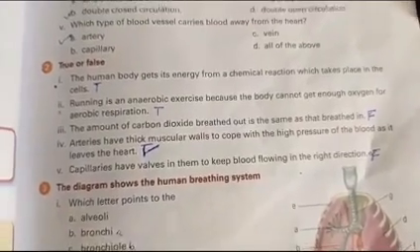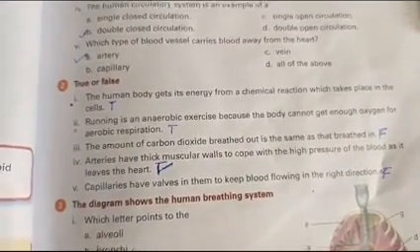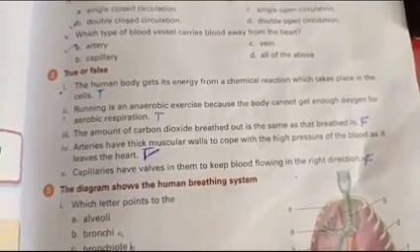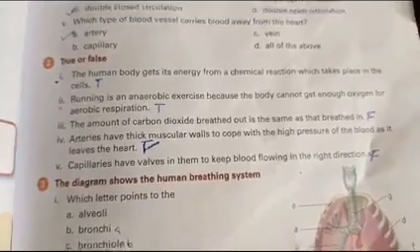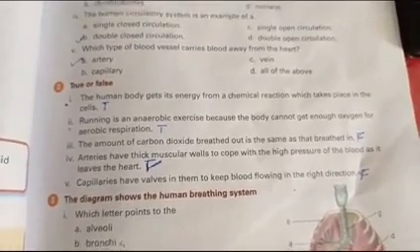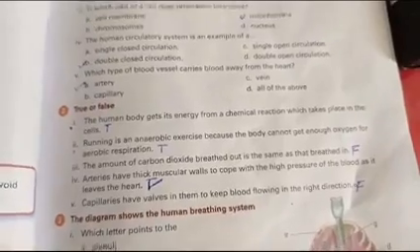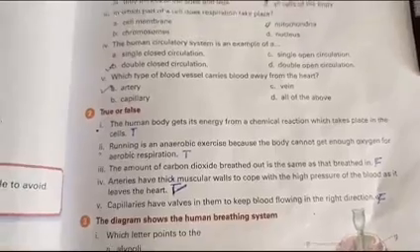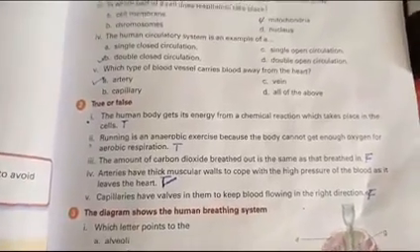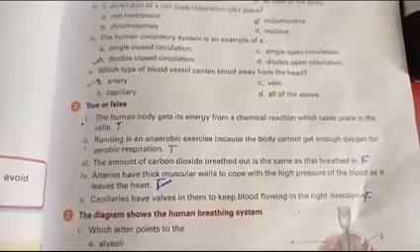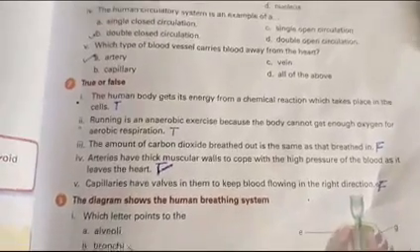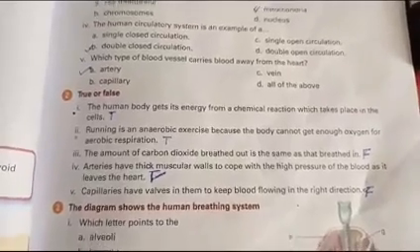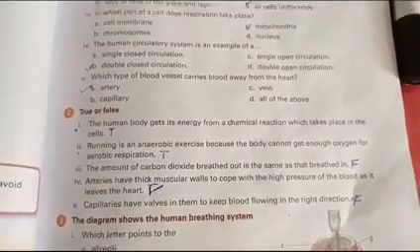Arteries have thick muscular walls to cope with the high pressure of the blood as it leaves the heart. So this statement is true, as the arteries have to take the blood away from the heart. The heart is pumping the blood towards the arteries, so they have thick muscular walls to cope with that higher pressure. Next, capillaries have valves in them to keep blood flowing in the right direction. So this statement is false, as just veins have the valves to prevent the backflow of blood.